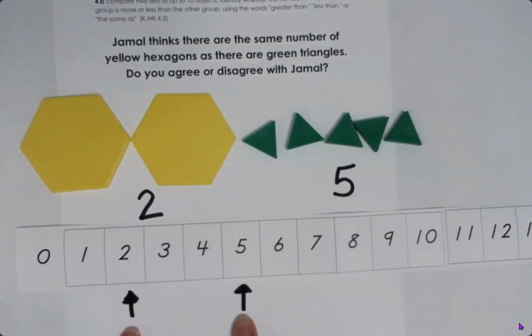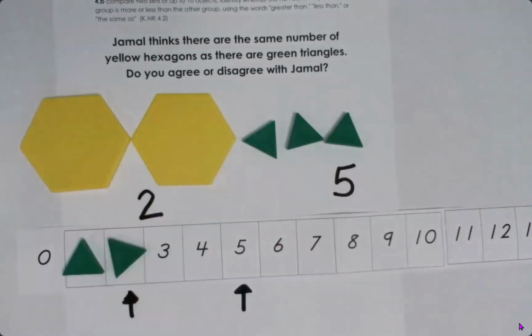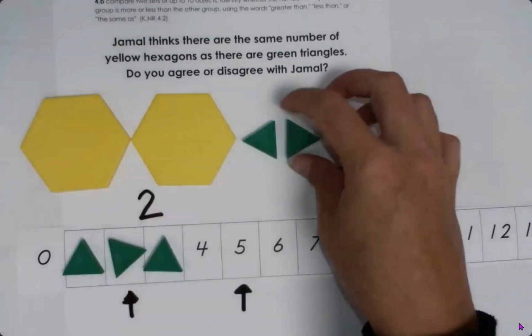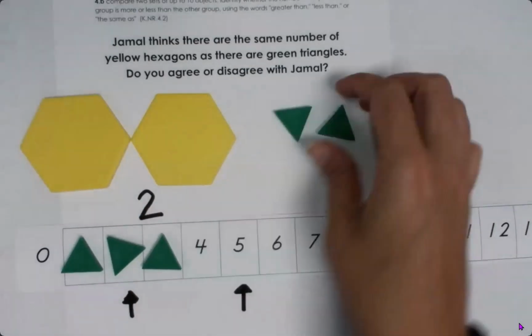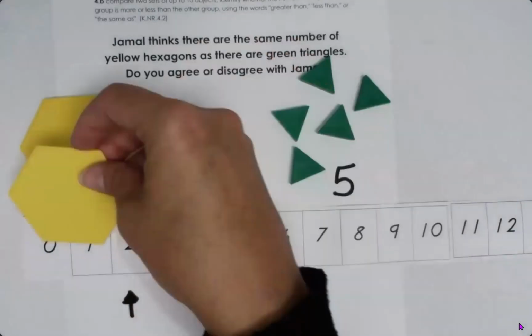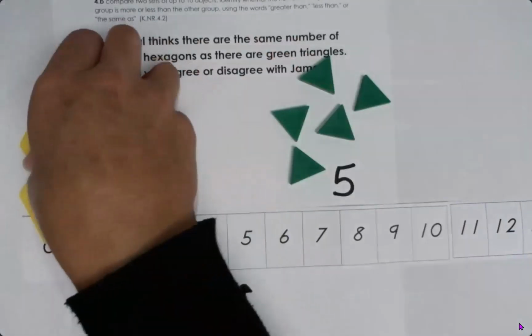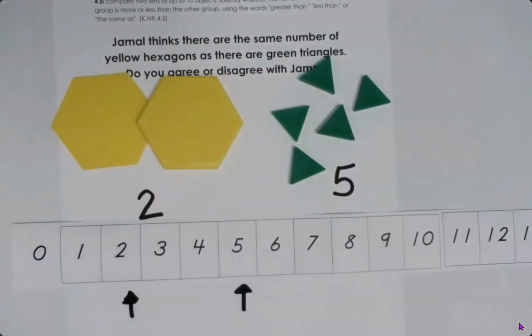and which number comes after, and that's going to be the set that has more. You may want to put the manipulatives on here if they would fit the right size, so students can see there's 5 of these. I know the hexagons won't fit on the number path, but if I had smaller manipulatives, I could see, okay, there's 1 here and 1 here. That's 1, 2. Okay, so that's another way to do this.